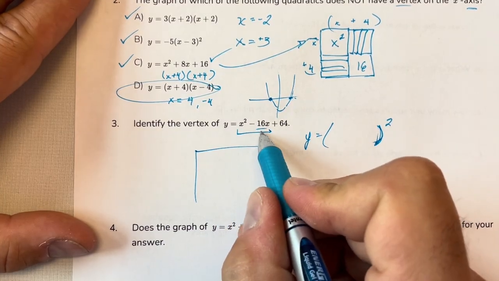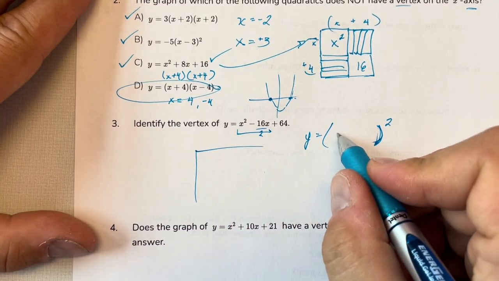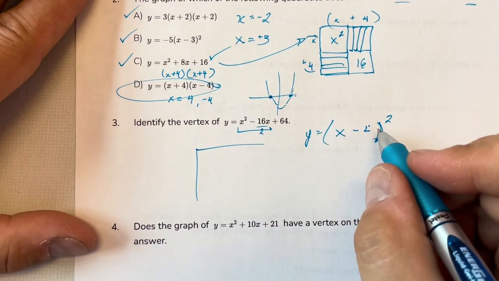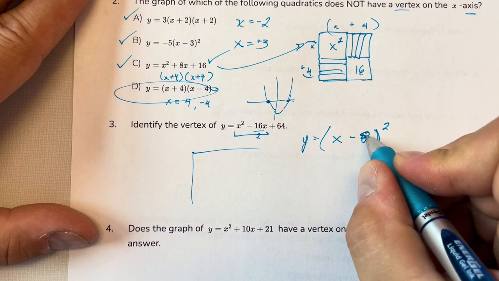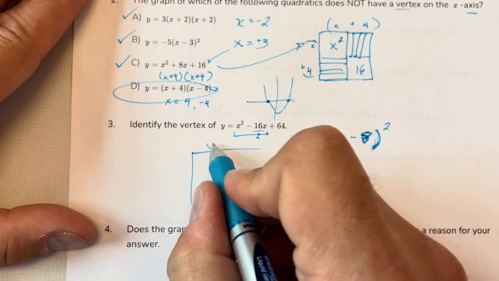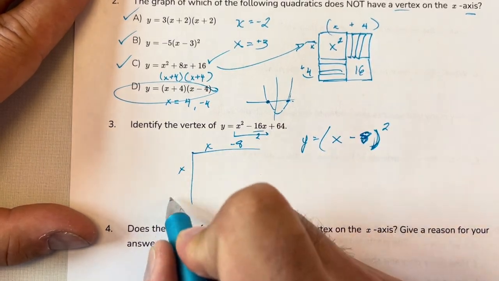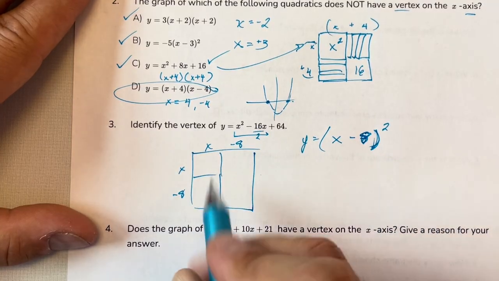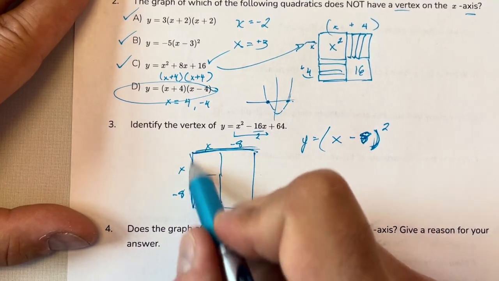Well, if we took this and cut it in half, we would get an x minus half of 16. Half of 16 is 8. So we'd have an x minus 8 and an x minus 8. And if we were to split this up and make it a square, that is a square because this length is equal to that length.